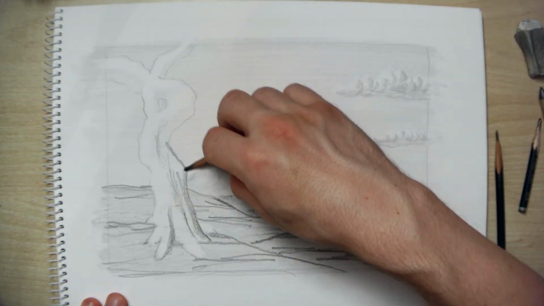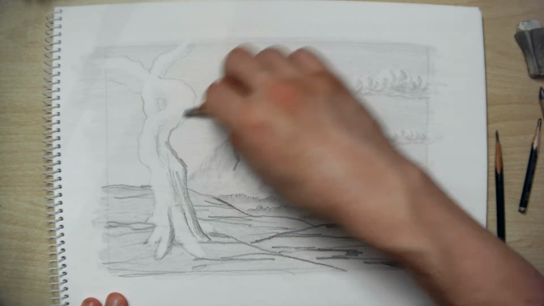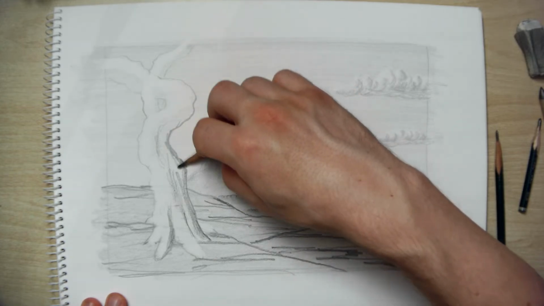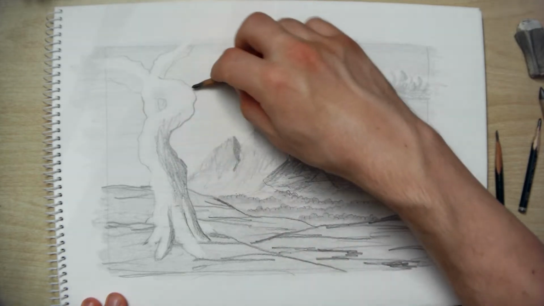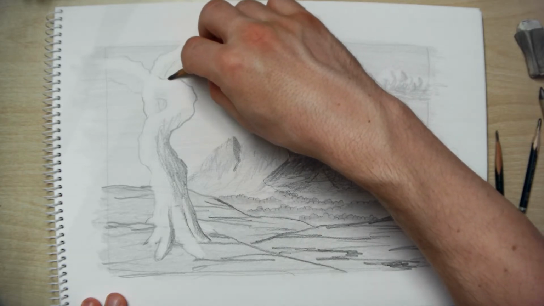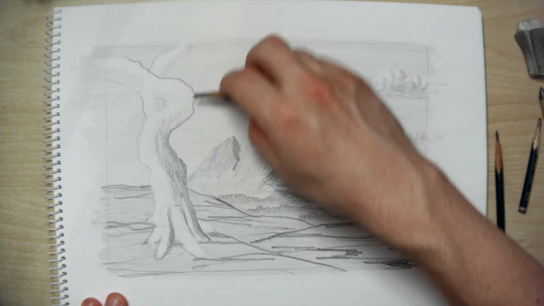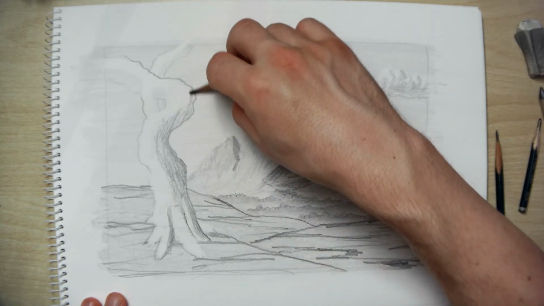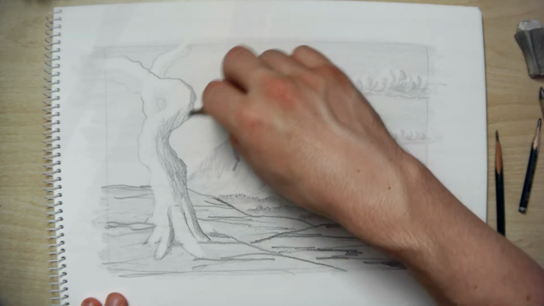shadow area right here. Now, as I create this, I have to make sure I don't straighten up the edge of the tree. Gotta make sure I'm following this nice and curvy outline. Up there it's going to be sunlight though, so I've got to be careful here. Shadow goes maybe around like this.